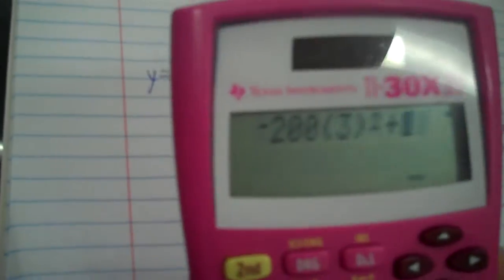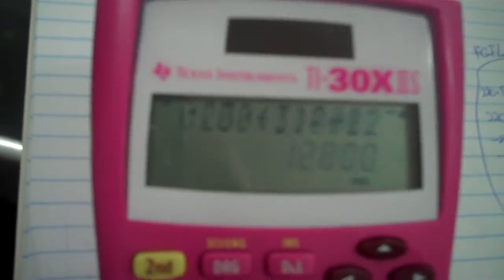I got 3. Now I plug 3 in for the x's to find y, because at its maximum, the x is 3. Well, what's the y? $12,800. Now, this is the answer. You just have to label it correctly. This is the money you make. This is how many changes you make to the price, okay?